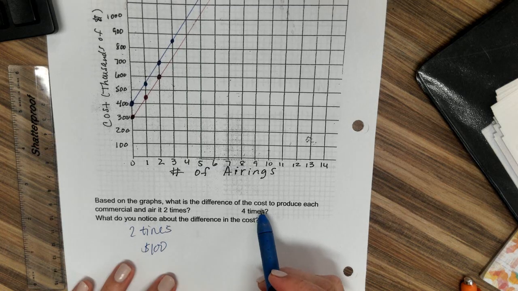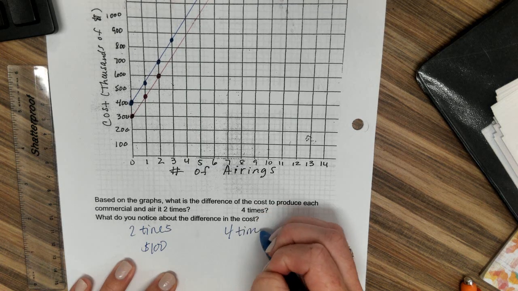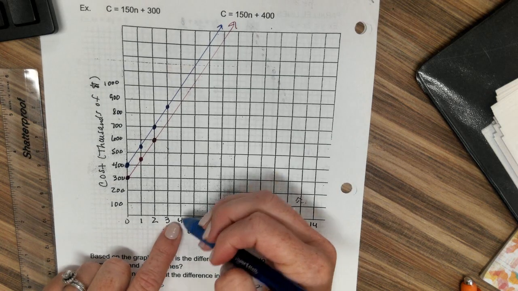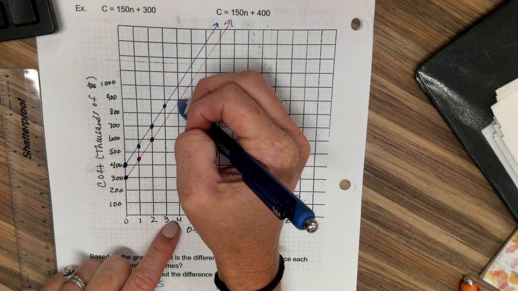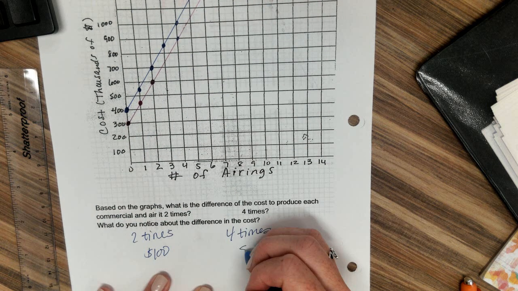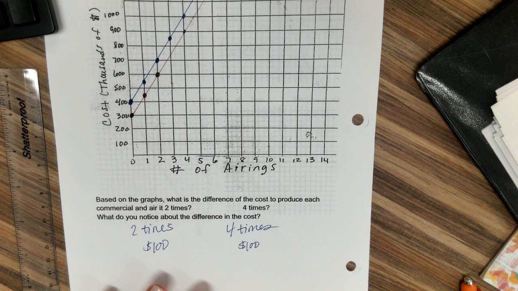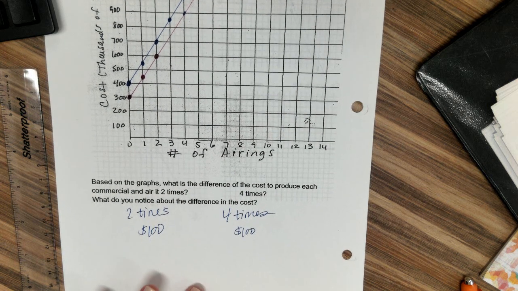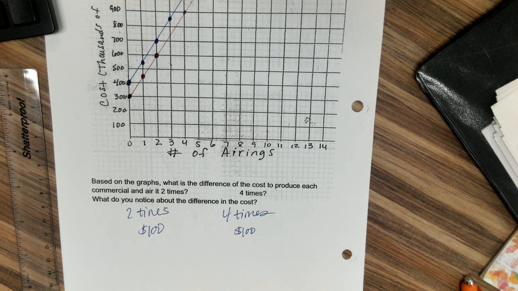They also want the difference between 4 times. All right, so go to 4. It's also what? $100. So then it says, what do you notice about the difference in the cost? It's always $100 more.